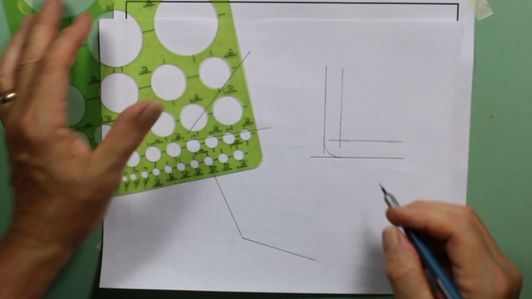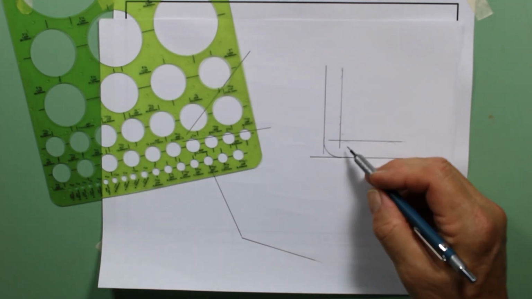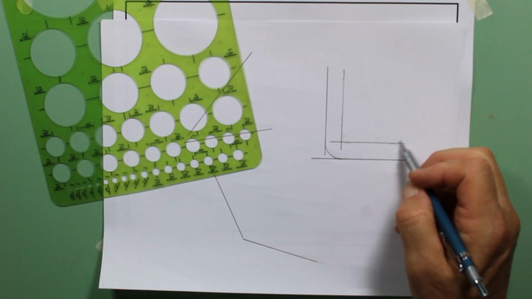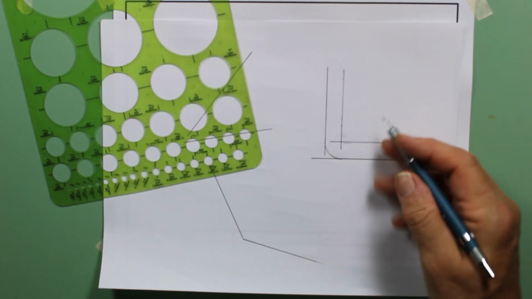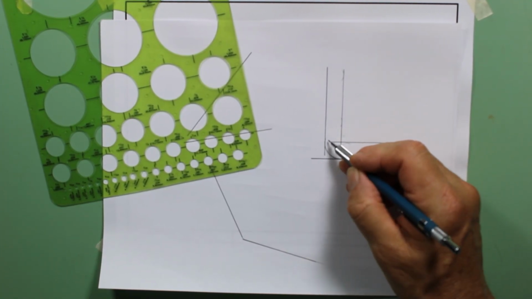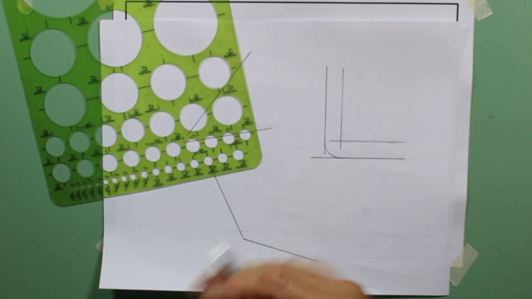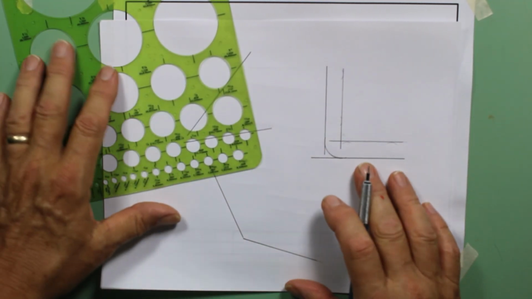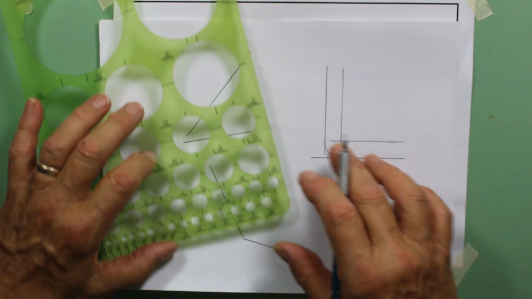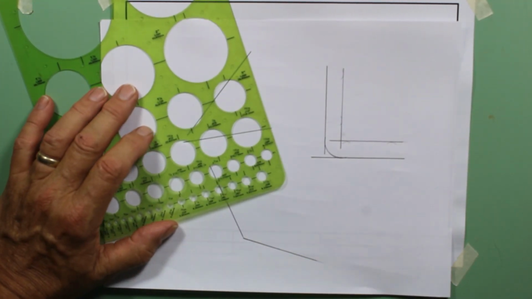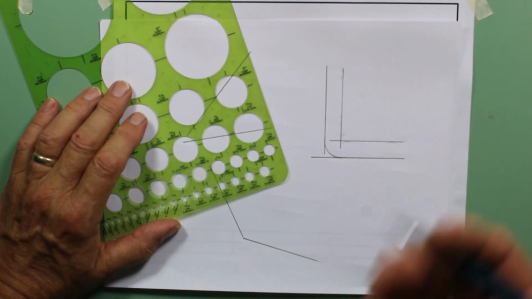Now if you were using a compass, this is the method you would use. You would do your offsets to get parallel lines and a center point, and then you set your compass and draw it. If you're just using circle templates, whatever your tangent arc radius is, you double it to get the diameter.